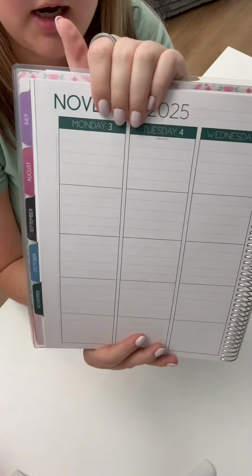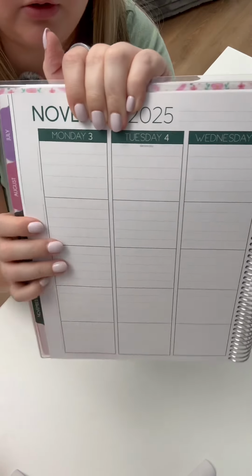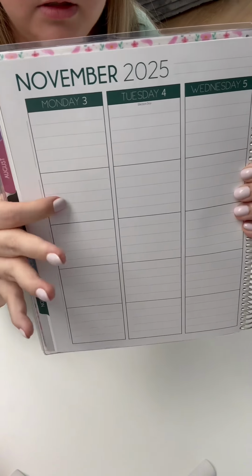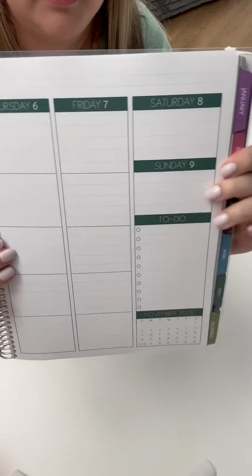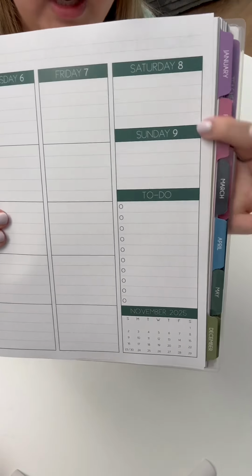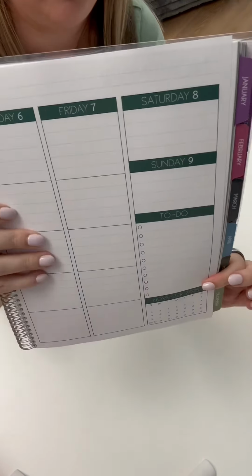Days are across the top. Subjects are vertical again, but there's going to be 1, 2, 3, 4, 5 different boxes. Same over here, weekends and a to-do checklist box.